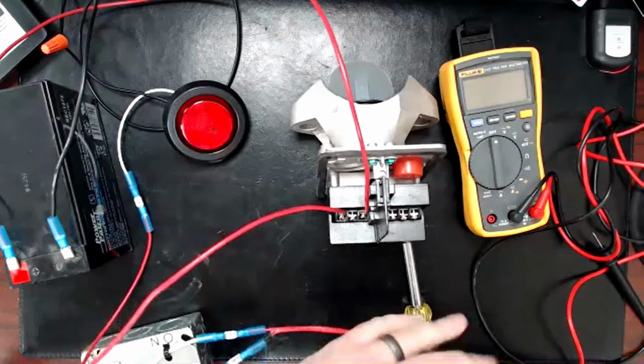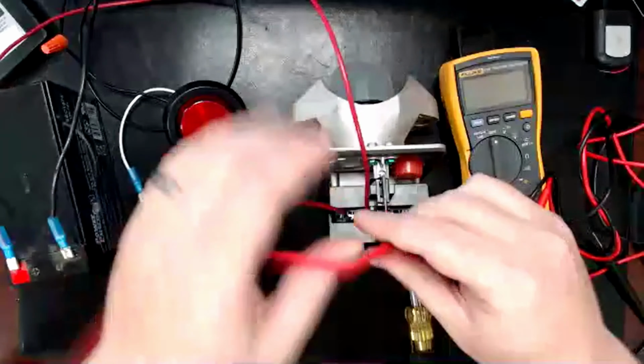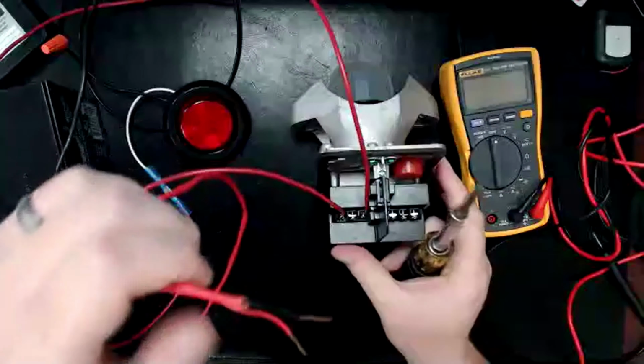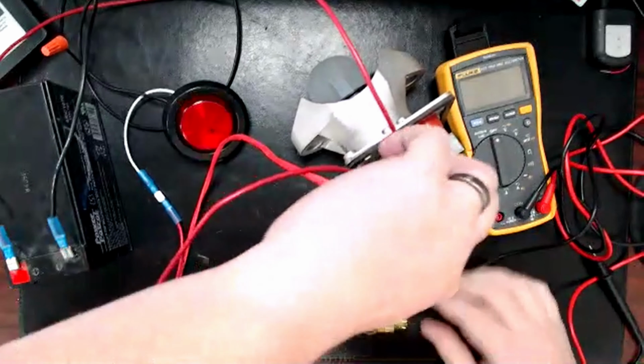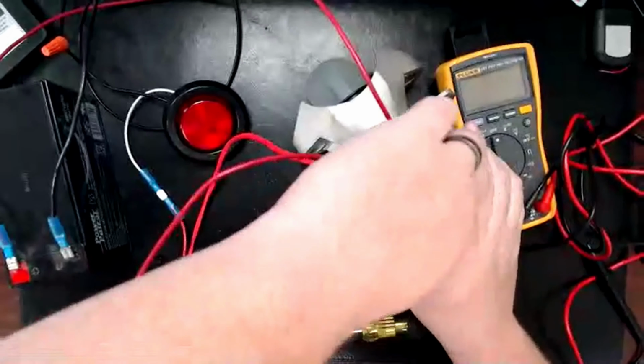And then I'll just jumper them over to this switch over here. So I hope I'm not losing y'all too much trying to hook this second switch up.